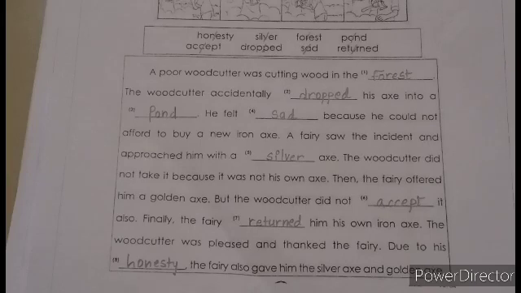Next thing which we had seen is include details to make the story interesting and enjoyable to read. Then write the story in the past tense even if the outline may be provided in the present tense. Then use dialogue conversation, direct and indirect speech. Then remember to give the title to the story and write the moral of the story.